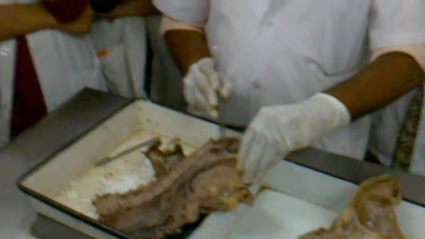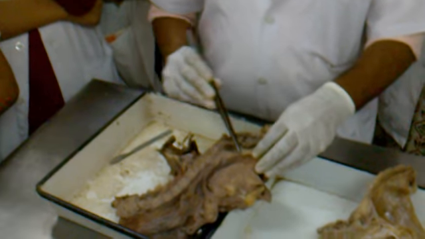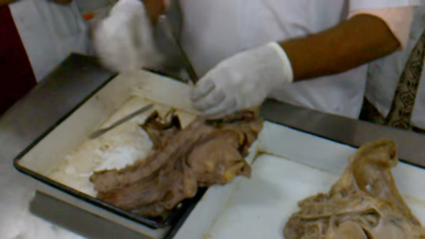In the inferior meatus, there is only one opening, the opening of the nasolacrimal duct.